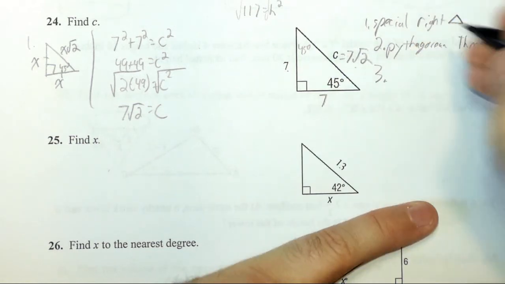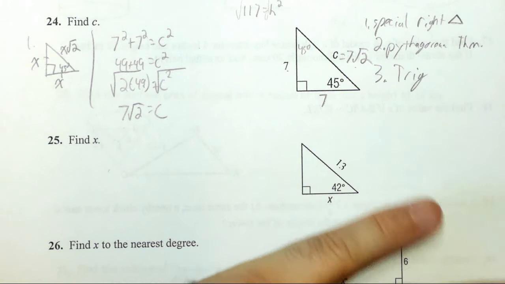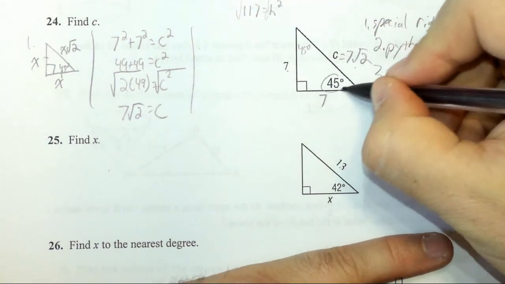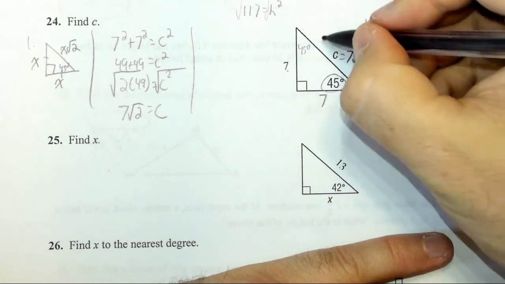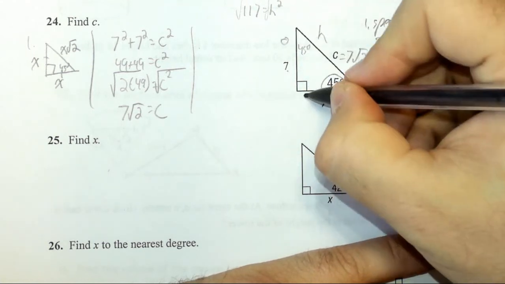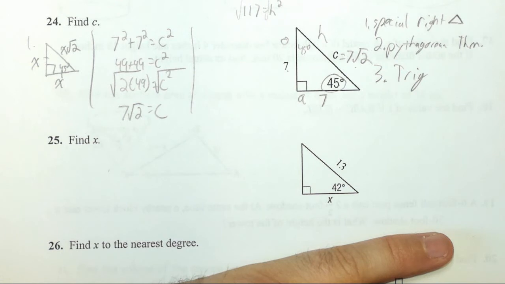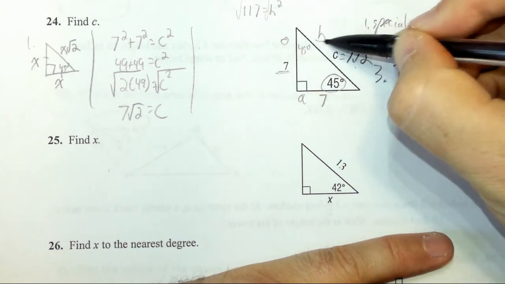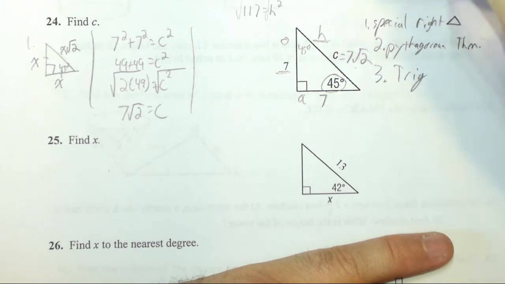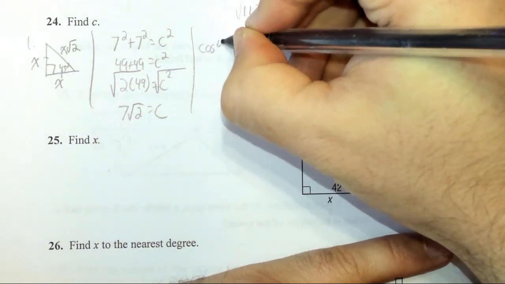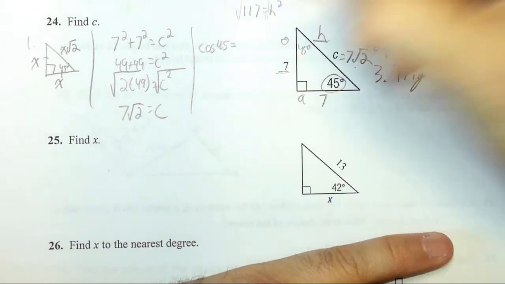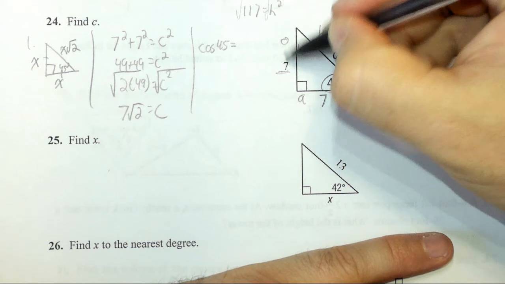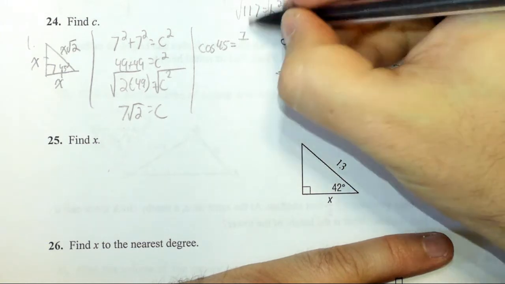The third option is to use trig. Now, using trig, we would have to notice that this is our reference angle. Here we have hypotenuse, opposite, and adjacent. If I know the opposite side, this 7, and want to know the hypotenuse, that means we're going to be using cosine. So cosine of 45 is equal to opposite over adjacent, so opposite over hypotenuse, so 7 over hypotenuse is c.